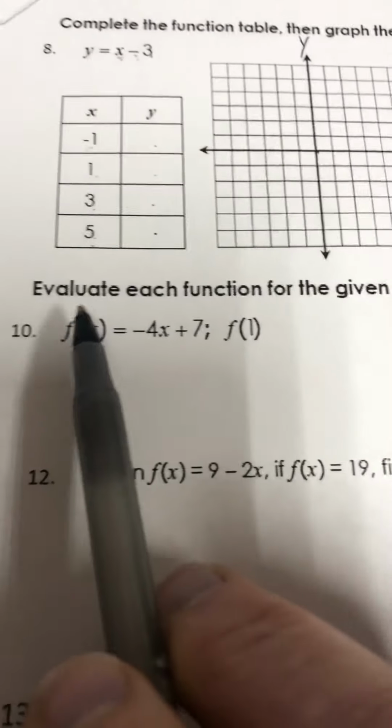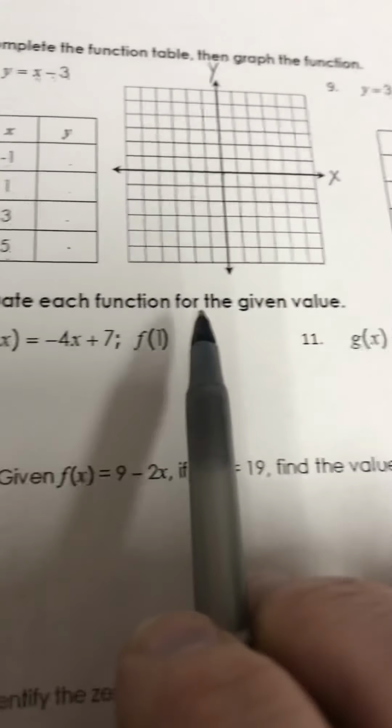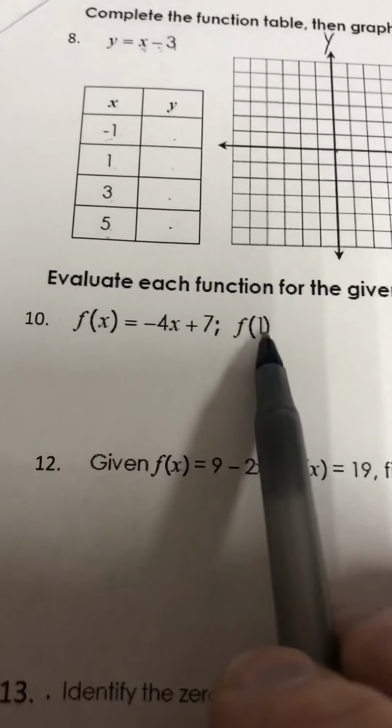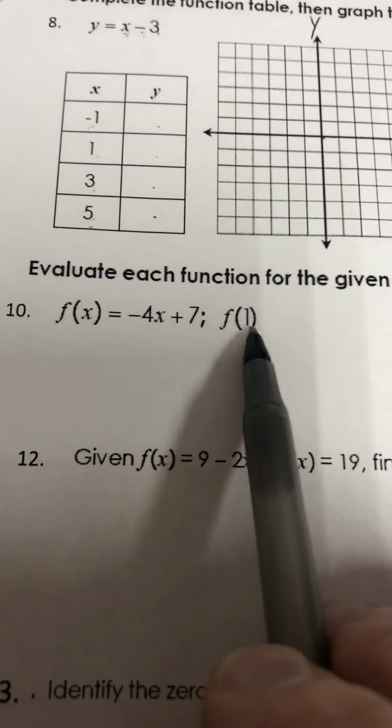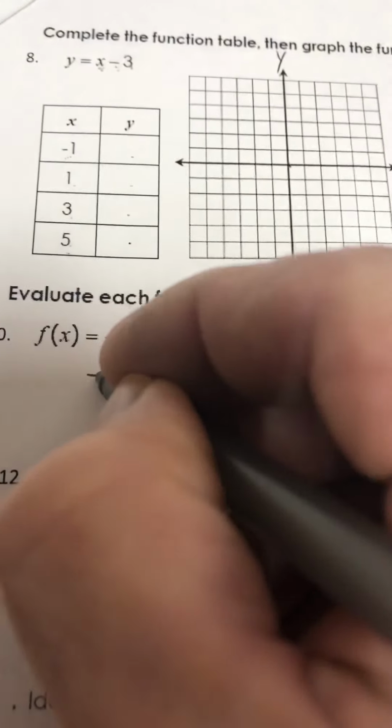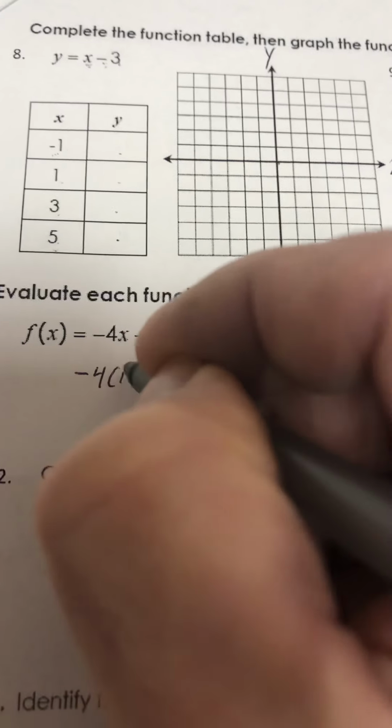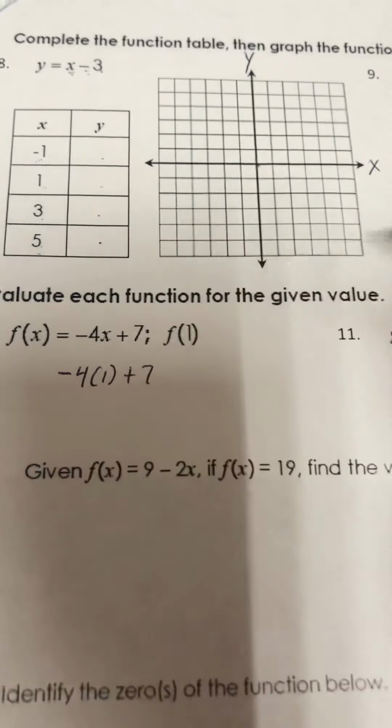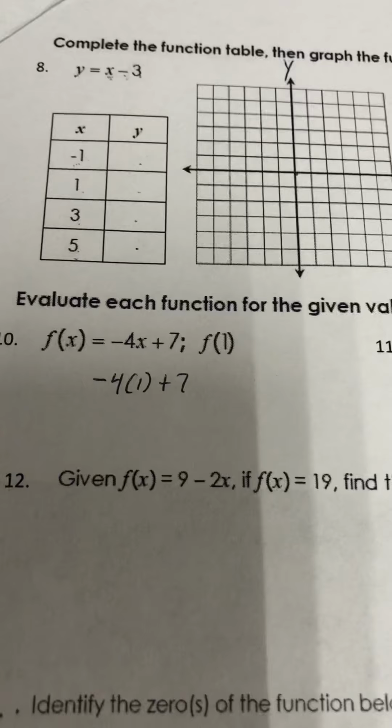All right, so for this one, evaluate each function for the given value. What you're going to do, you're just going to plug that value in for x. So essentially, you're going to do -4 times 1 plus 7. Just figure that out on your calculator.